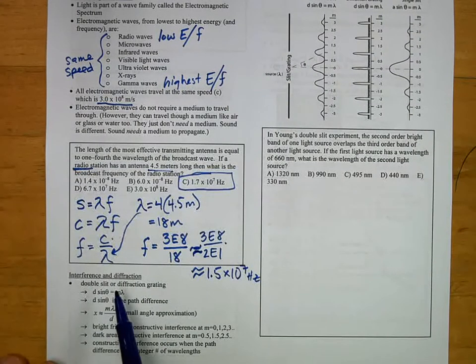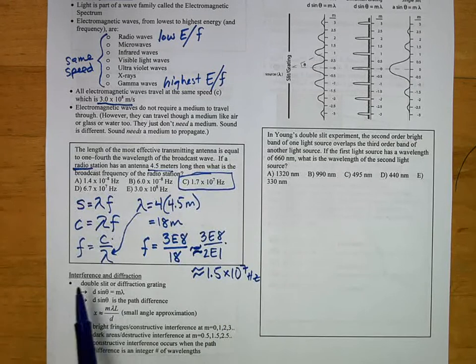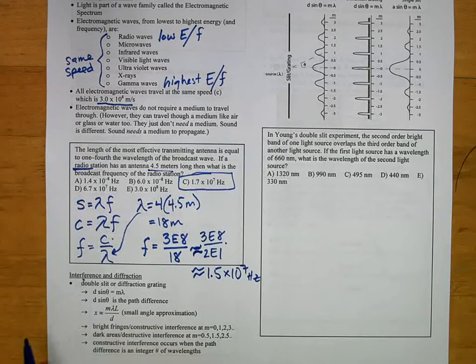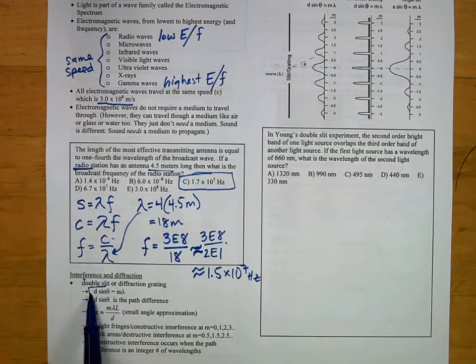Okay. Now, anytime 2 waves encounter each other, they experience interference. And the most famous example of this for light is called the double slit experiment, Young's double slit experiment. And so we have this equation for the double slit experiment.